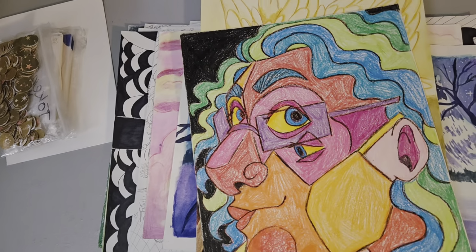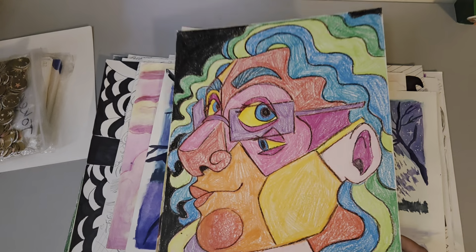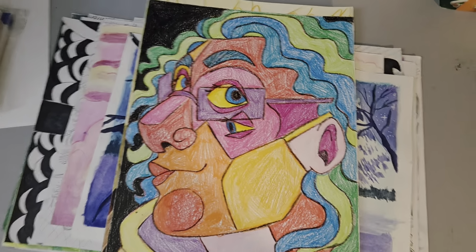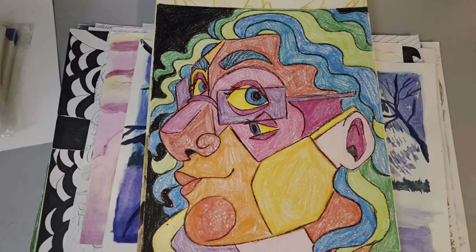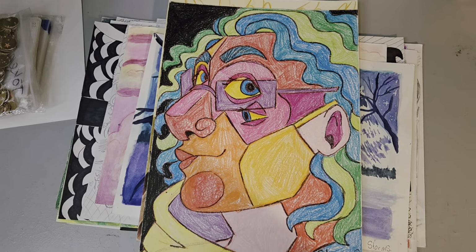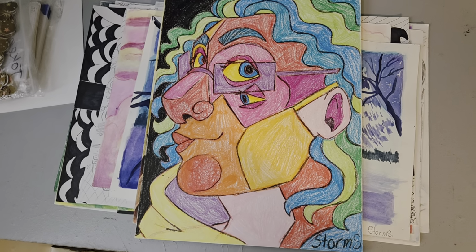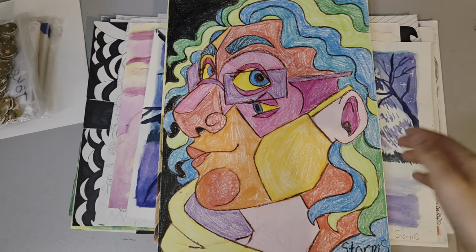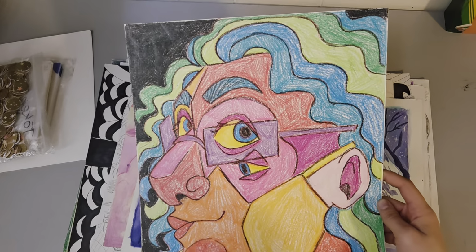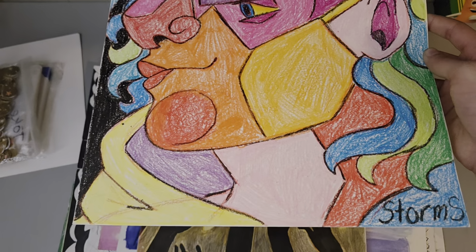Next, this one. Oh, God, another banger from me, personally. I love how this one turned out. We had to use crayon, and we were doing a Picasso style imitation. And we did a practice using pencil, and then we did the official using crayons. I think we had to use crayons. But I'm so proud of this one. I'm so proud of how it turned out.